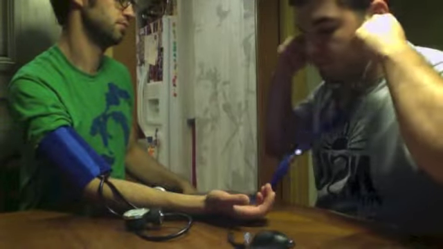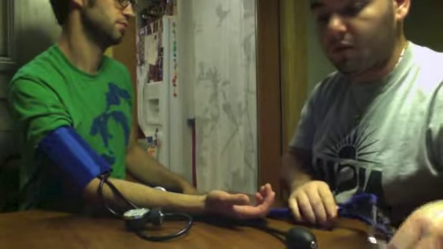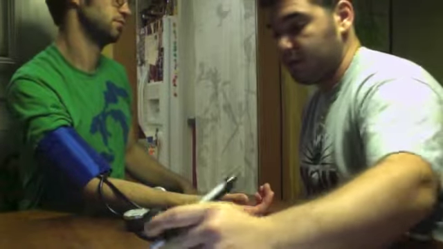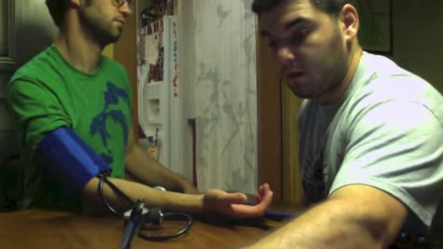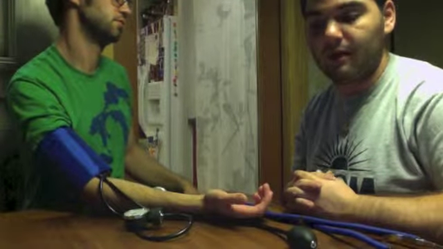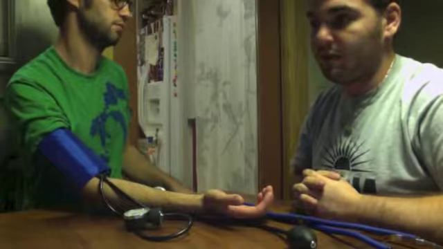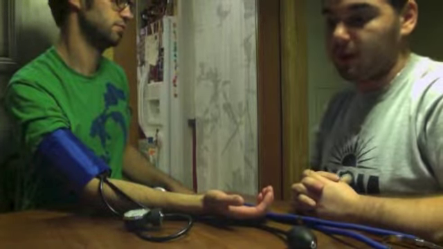And great. So the first trial, my patient's blood pressure was 110/78, which definitely falls well within the range of normal. Normal is about 115/75. So we're just going to take a few minutes to let his blood pressure stabilize, and then we're going to do a second trial.